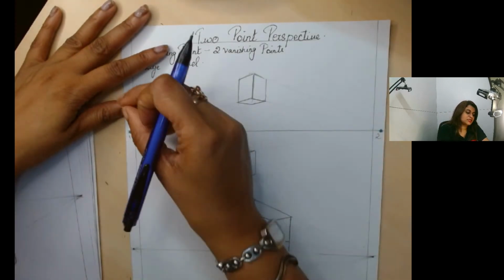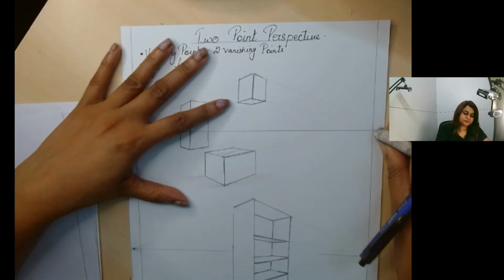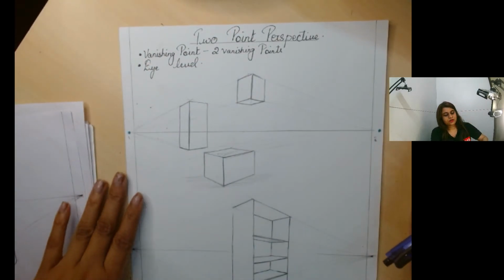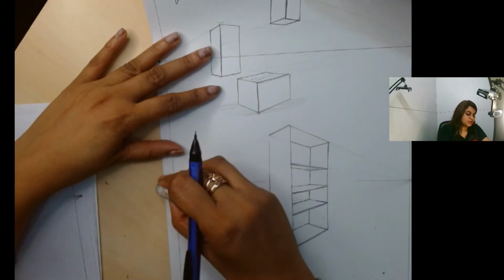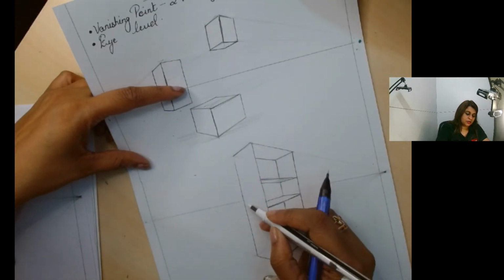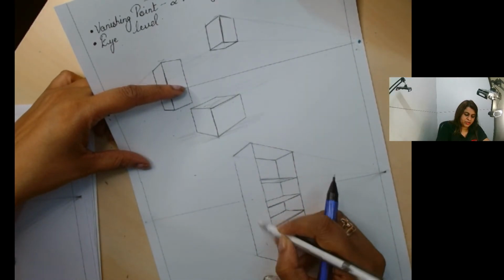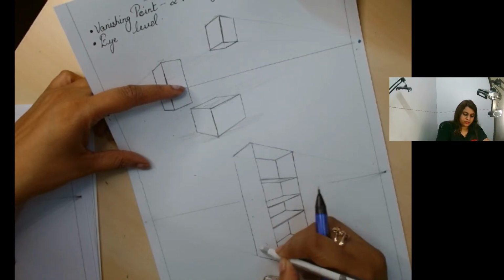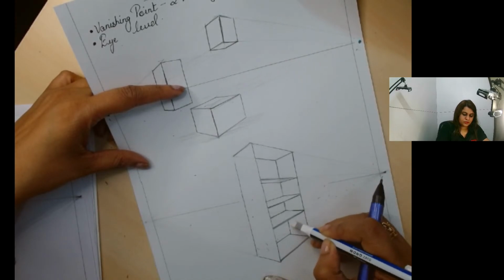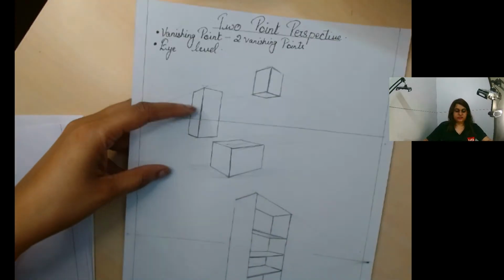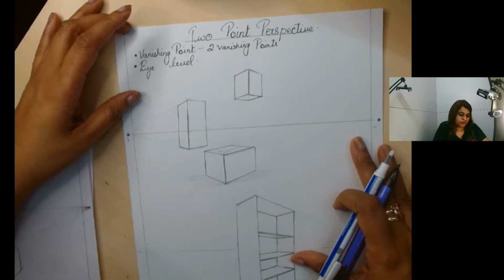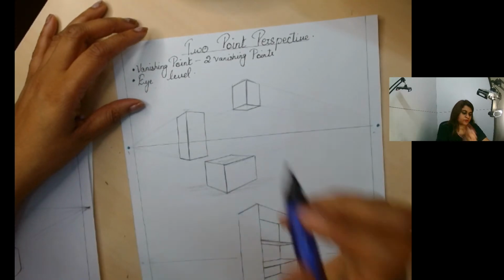You can erase it later on in your examination when you're working. Don't draw it with pen. You can always erase the perspective lines. You're not supposed to have them, as they will make your sketch look extremely untidy. So please take care of it. You can go on erasing it later on. Right now I have it so that you can understand how we went about the whole thing.